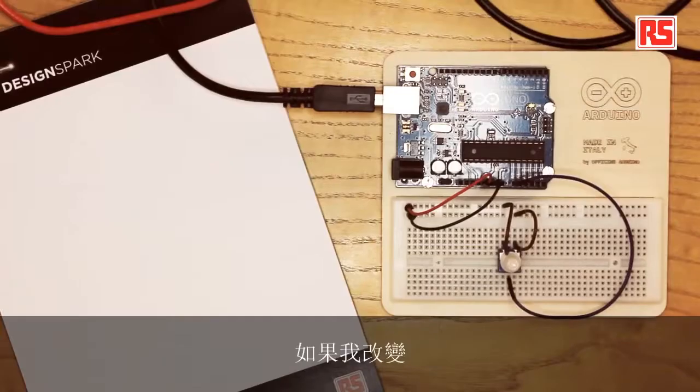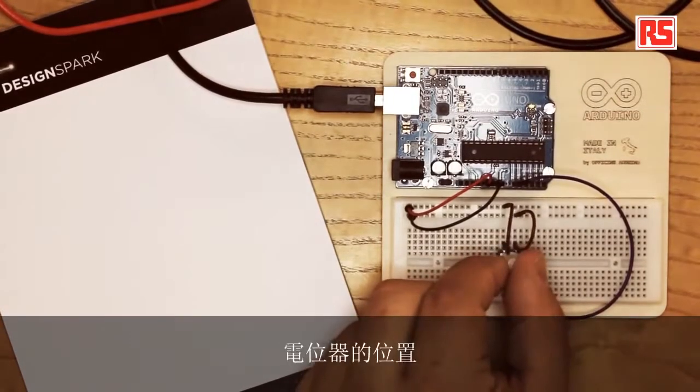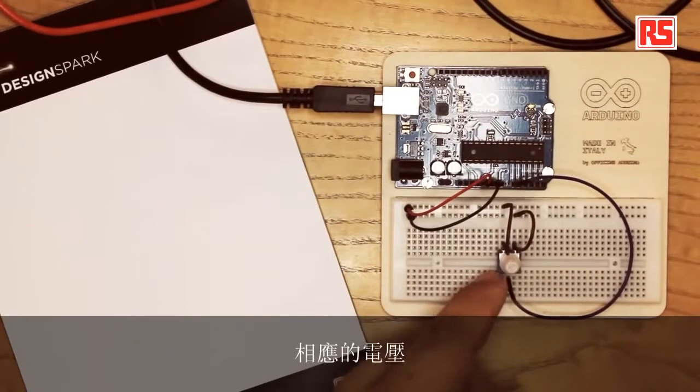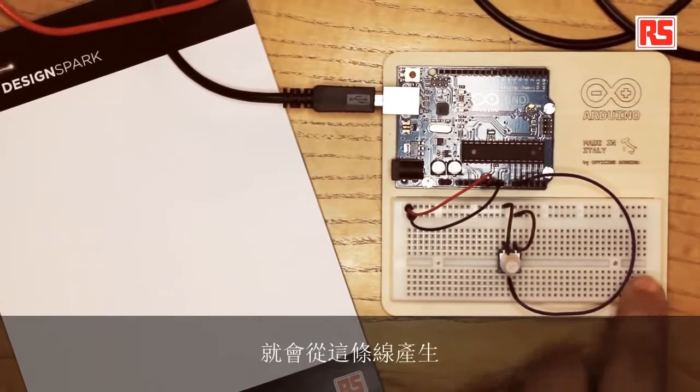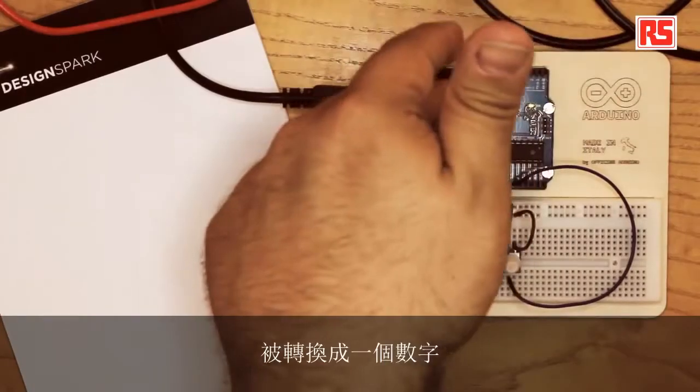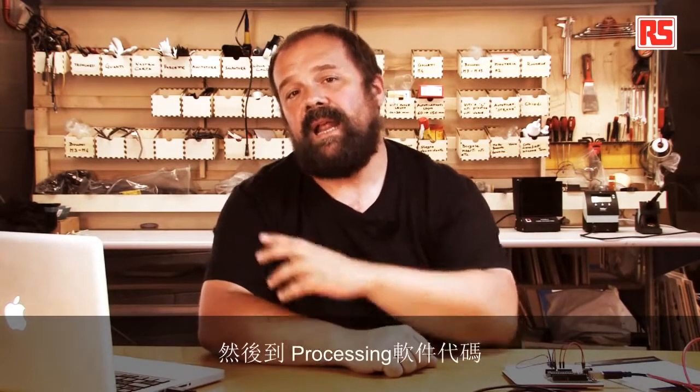And then we have a red and black wire going from those two rails to the 5-volt and ground signals on the breadboard. So when I change the position of the potentiometer, a corresponding voltage is coming out of this wire and going into the analog input 0, and that data gets converted into a number that gets sent down the USB cable over to the computer and then to the Processing code.